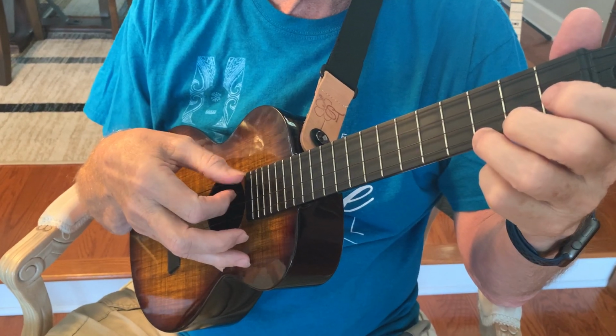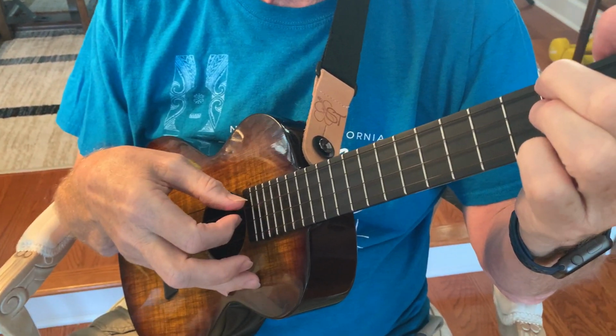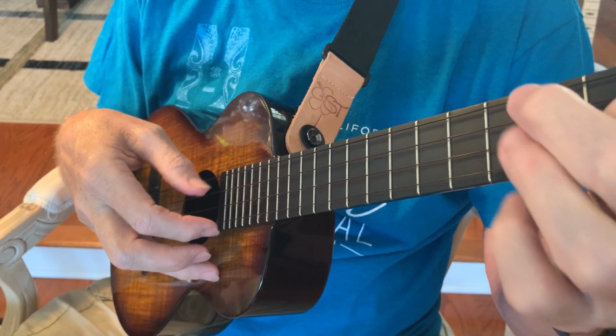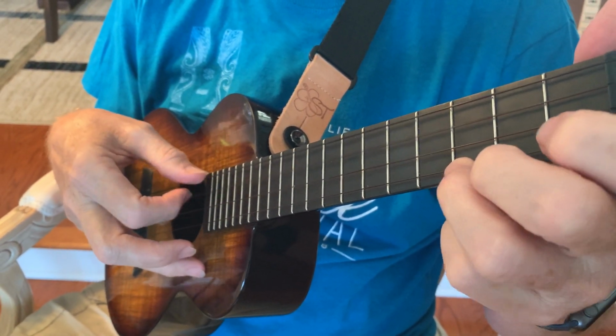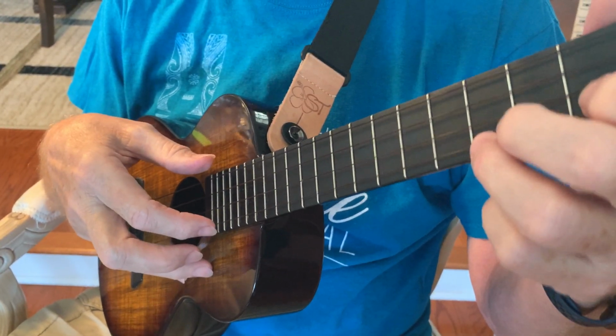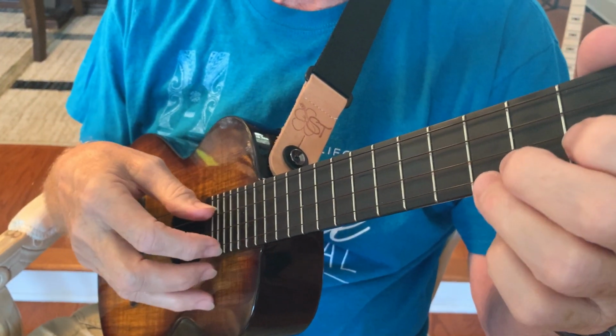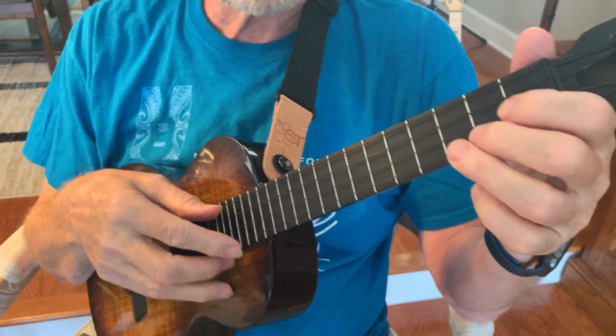Pinch, 2, 3, and 4. Pinch, 2, 3, and 4. So I'm pinching on the 1. And whatever you do after that doesn't matter. So that sounds kind of cool.